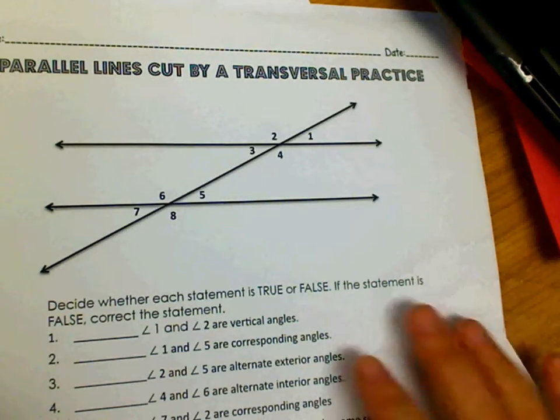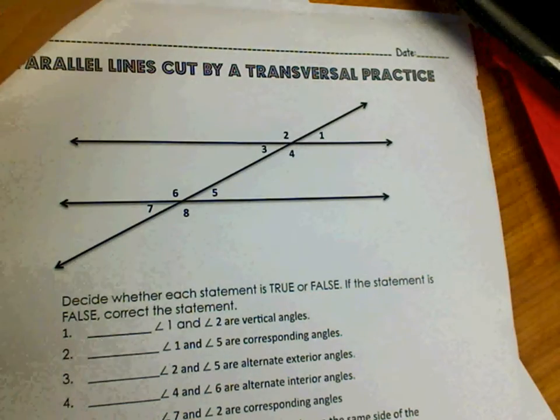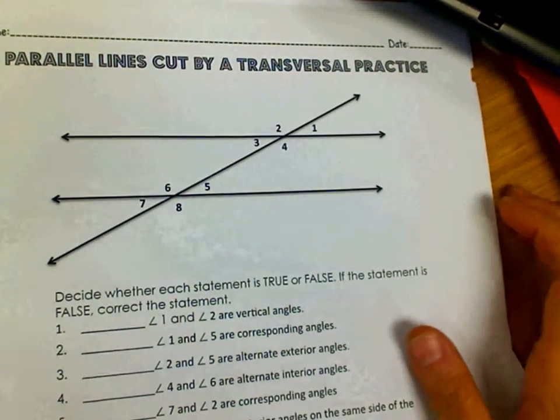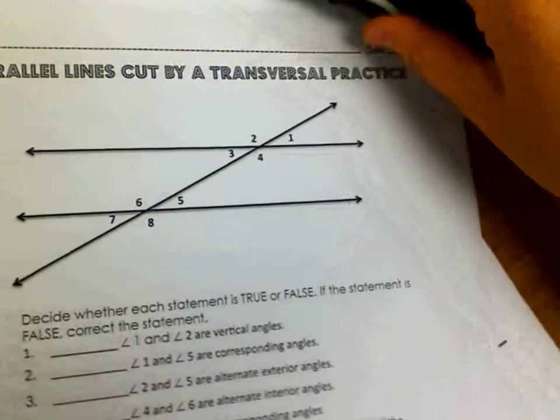Okay, hi guys. This is the first YouTube video that I'm doing over the homework. This one is over parallel lines cut by a transversal.